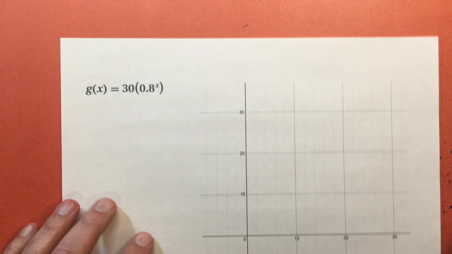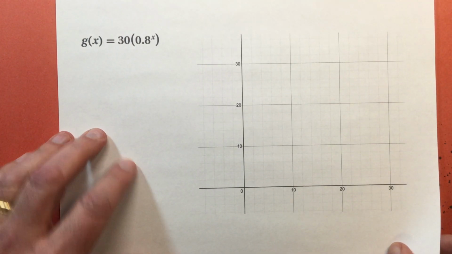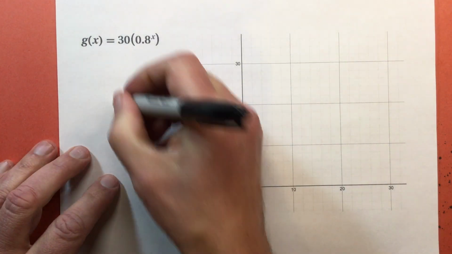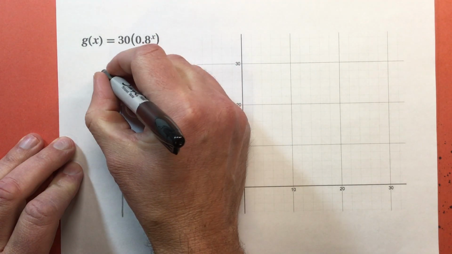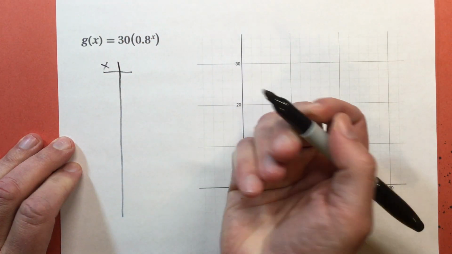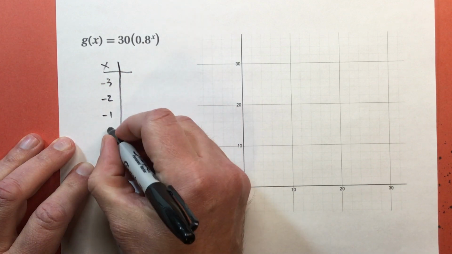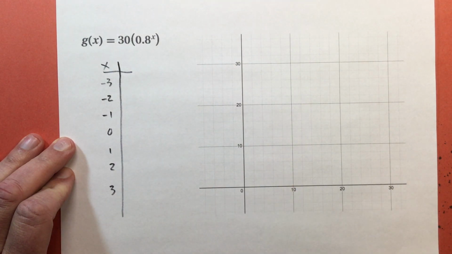I'll pick up the speed with the next one. Now this one has something different. It has that 30. What in the world is that going to mean? Okay, so let's make my table. Still keeping with the vertical x. Let's say we'll do -3, -2, -1, 0, 1, 2, 3 again. And if I need more, like I did last time, I can include them.